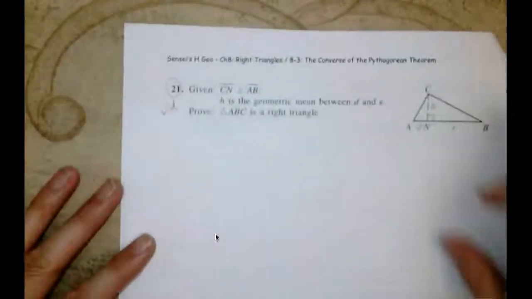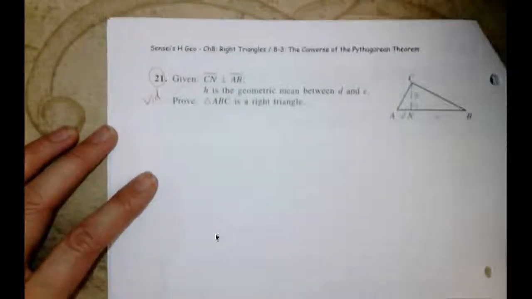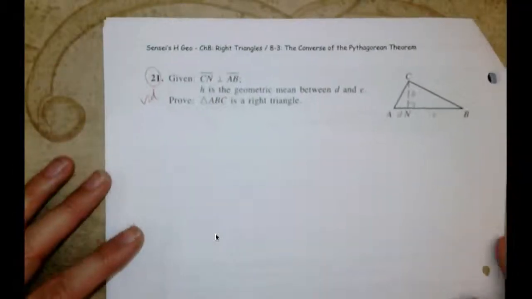This is an algebraic proof, and it's a tough one. So only those of you who like this challenging problem and challenge yourself, try this, and the rest of you just watch it and understand it, I think is probably enough. Okay? All right.